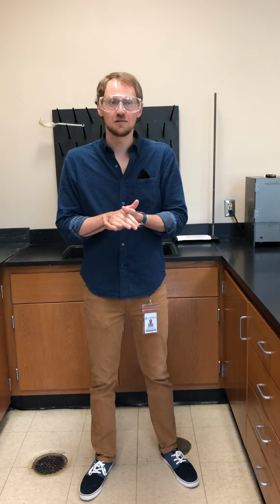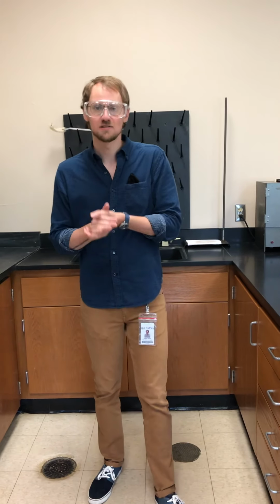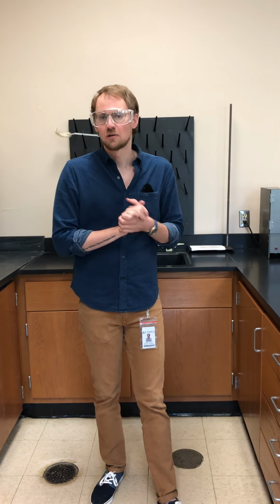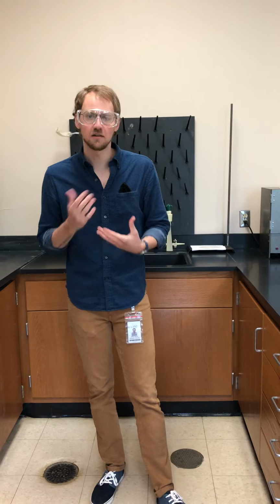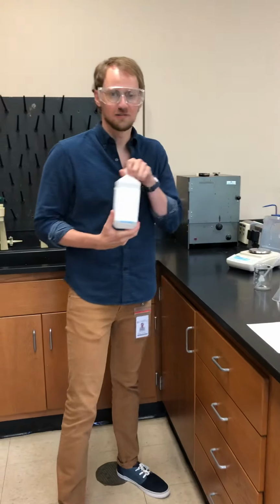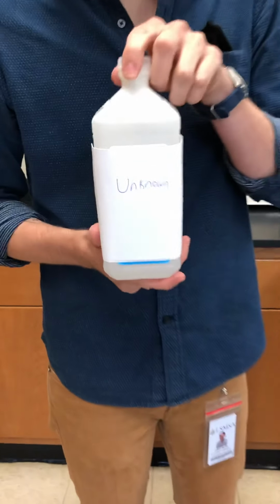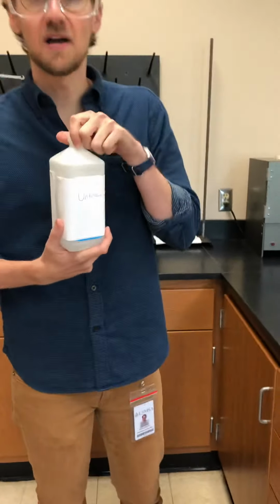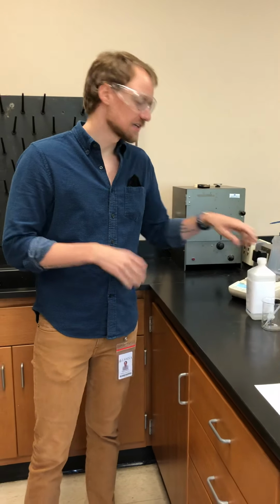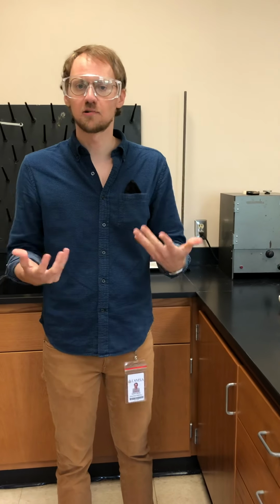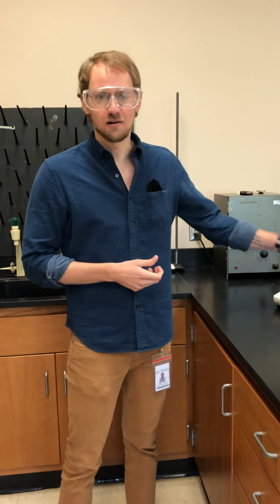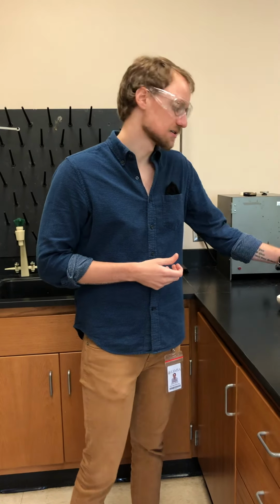So we're going to continue with measuring density of liquids. You saw in the last video how we measure the density of water. We're basically going to do the same type of thing with an unknown liquid now. So we have this bottle of some unknown solution. We're going to measure the density of the solution. Then you're going to use our calculated density, compare that to your table of known densities to determine what the substance is.